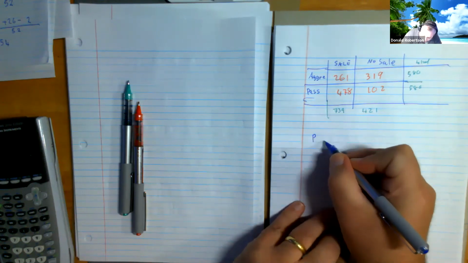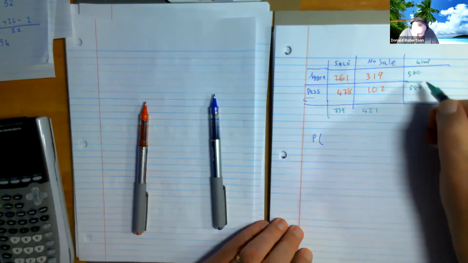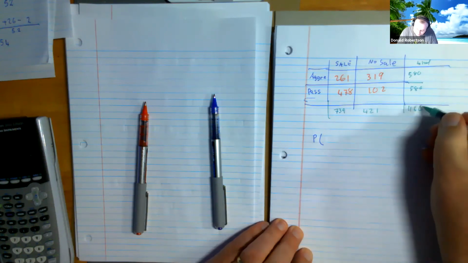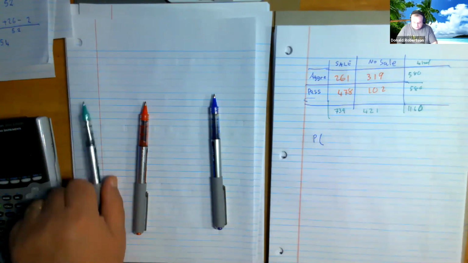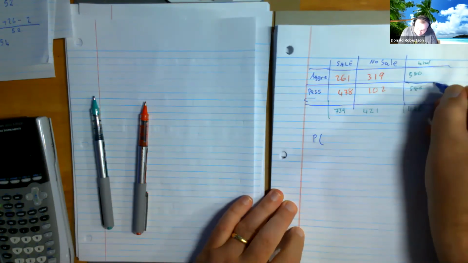Let's just look at a simple probability. What's the probability? Oops, I forgot the total here as well. So 1,160. So what they did here is they got 1,160 people, that's a lot of people in the sample. And they looked at their strategies. And let's talk about some of the numbers first.